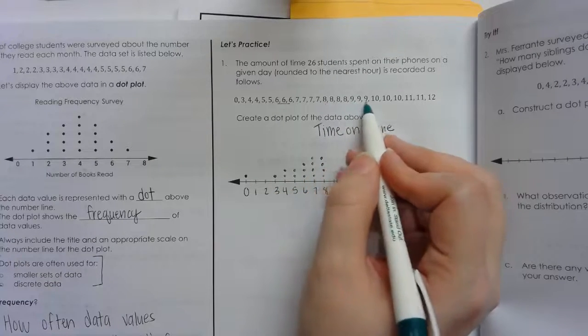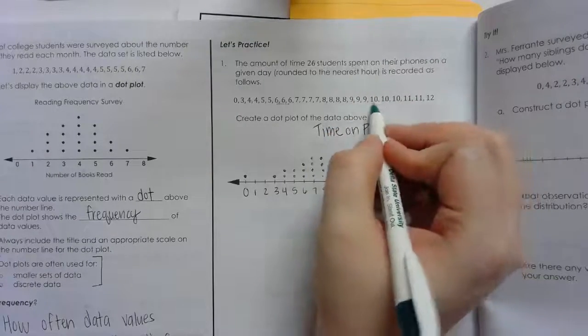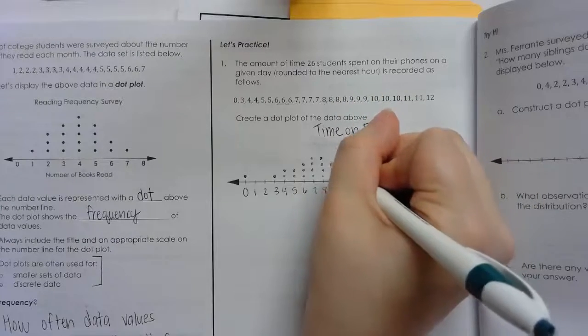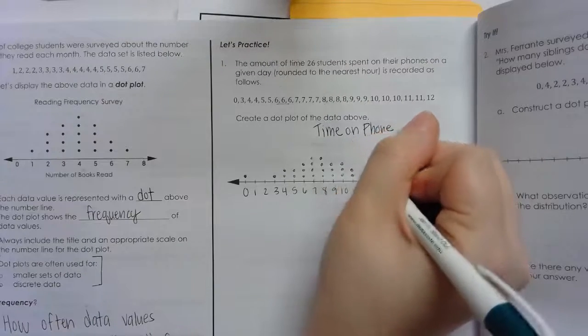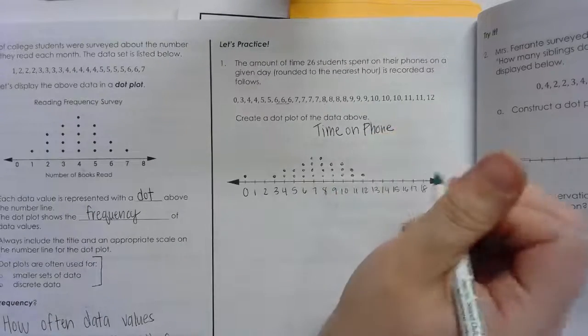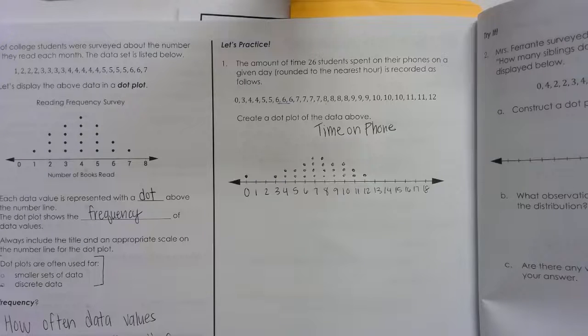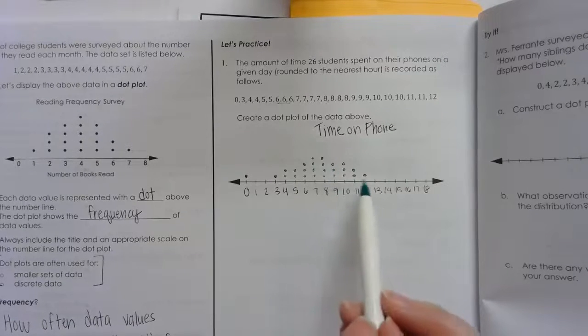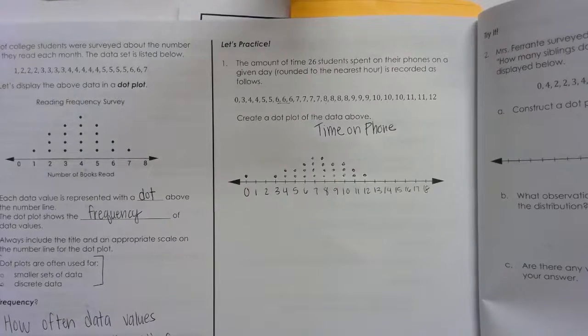For 9, I have 3 dots. For 10, I have 3 dots. For 11, 2 dots. And for 12, 1 dot. So then you can look at this dot plot, you can make some observations. So my mode, which you should kind of remember, mean, median, mode, and range. We're going to go back and revisit those later. But for this one, your greatest frequency is between 7 and 8 hours. You could just look at this dot plot and be able to tell that.